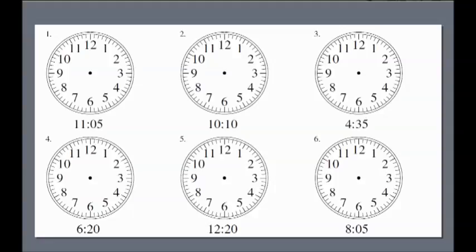Hello, welcome back. Okay, I've got 6 clocks here. This one says 11:05, 10:10, 4:35, 6:20, 12:20, and 8:05. We're going to do this first one together so you get an idea of what to do. What I want you to do is try to turn this number into a little phrase, reading the time using either the words past or the words to.